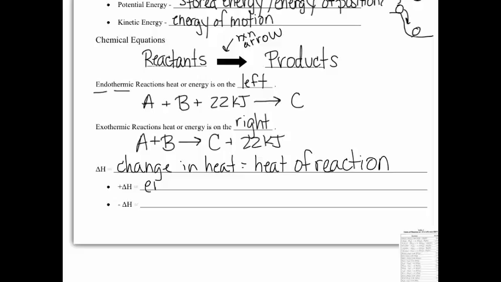So whenever delta H is positive, you have an endothermic reaction. Whenever you have delta H being negative, you have an exothermic reaction. In an endothermic reaction, the potential energy is increasing. In an exothermic reaction, the potential energy is decreasing.